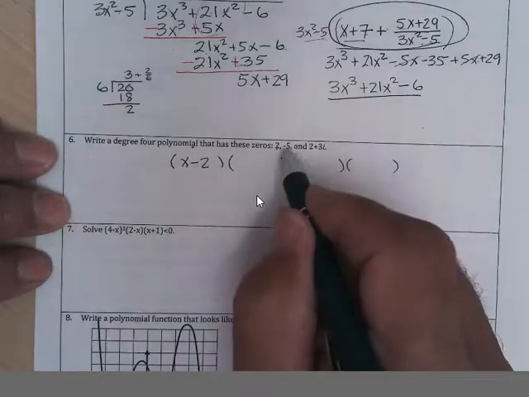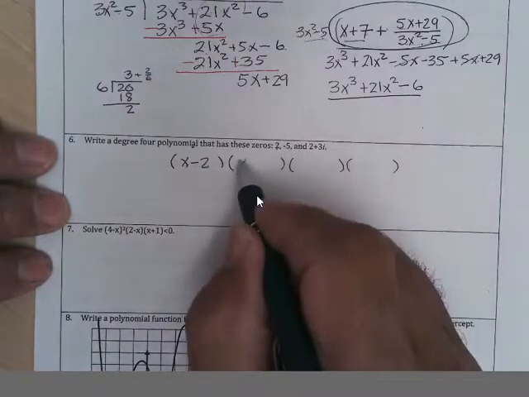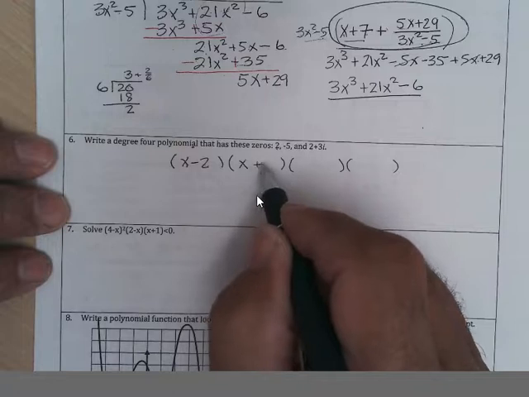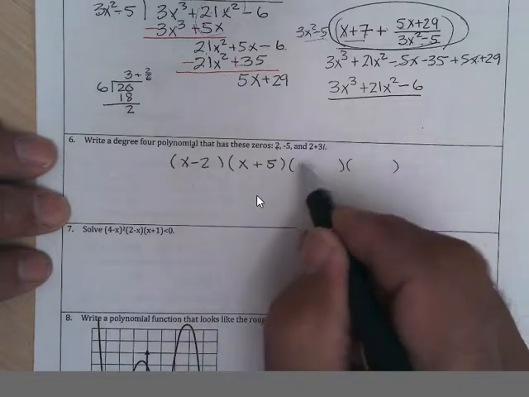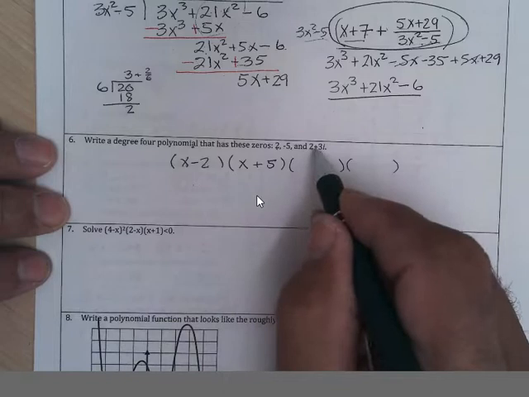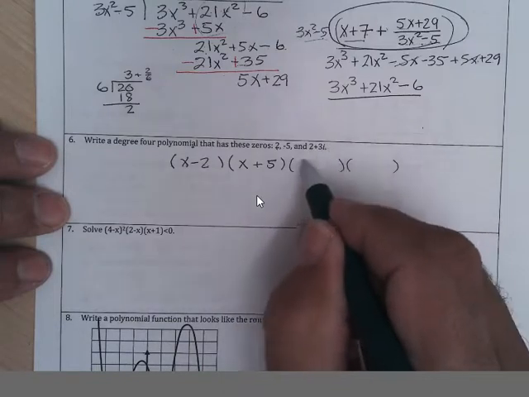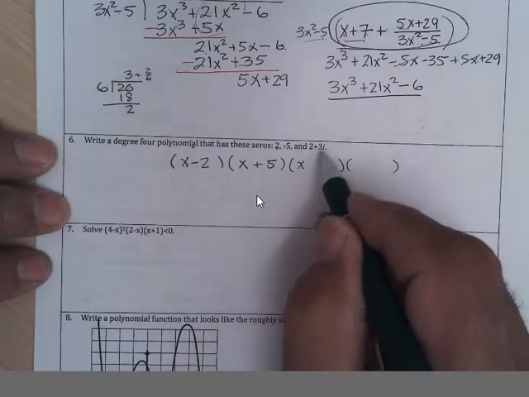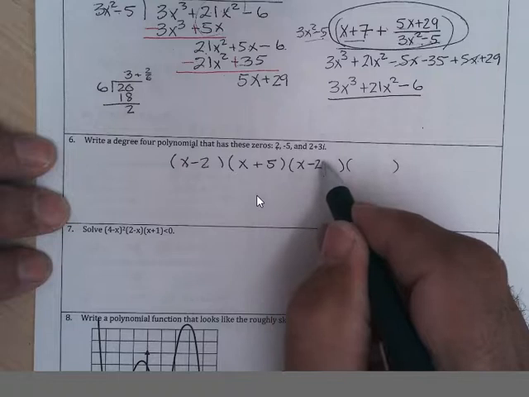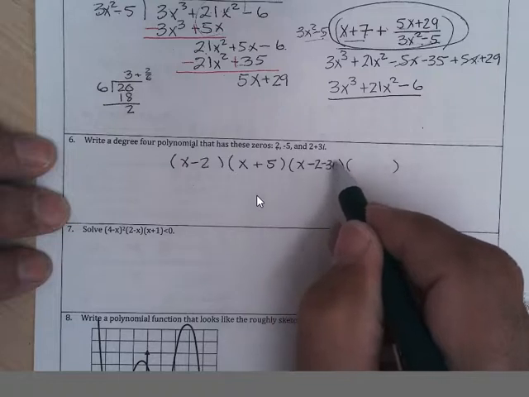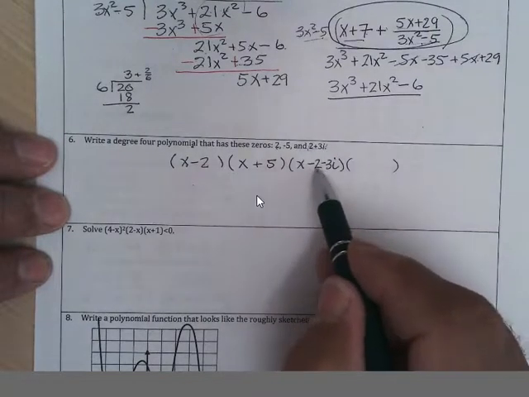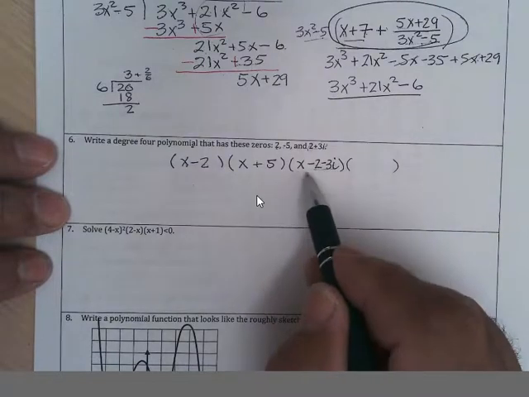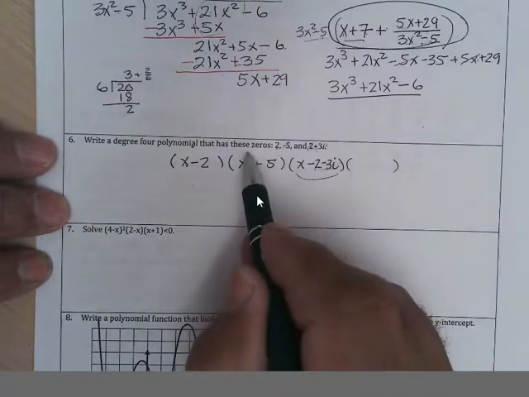If it's going to go through minus 5, it has to be x plus 5 to be 0. To go through this, it has to be 2 plus 3i in for the x, and to make that be 0, it'd have to be minus 2 minus 3i. Put this in for the x, plus what we put here should make 0, because this is a 0.